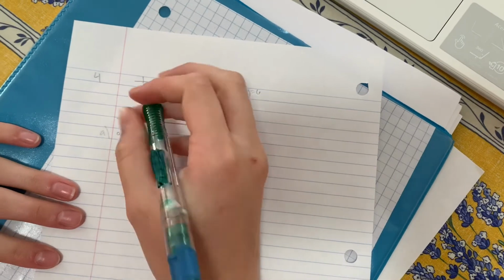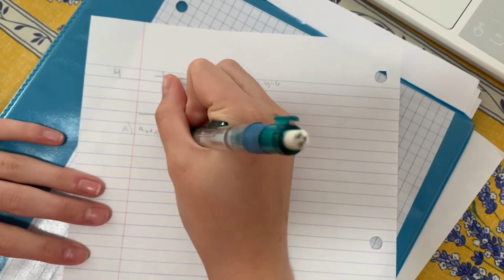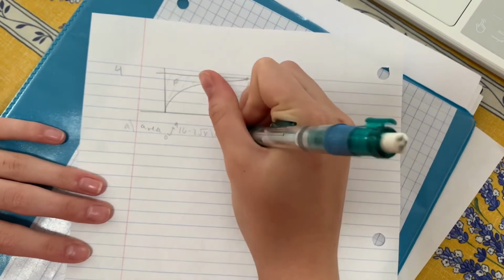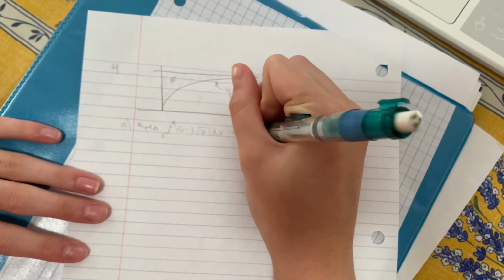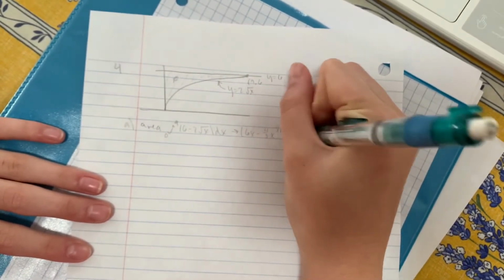So for A, we're just trying to find the area of R, so you set up an integral from 0 to 9, and then you have y of 6, which is what's bounding it, and so you do 6 minus the equation 2 root x dx, which then you evaluate and you get 18.